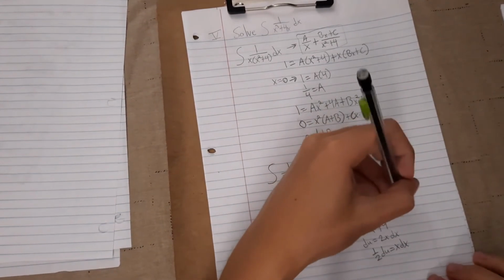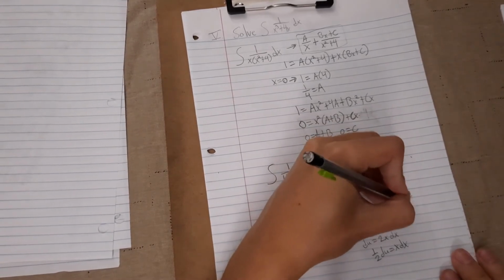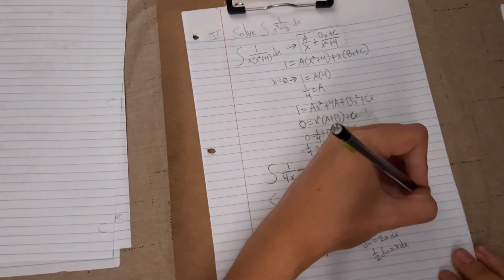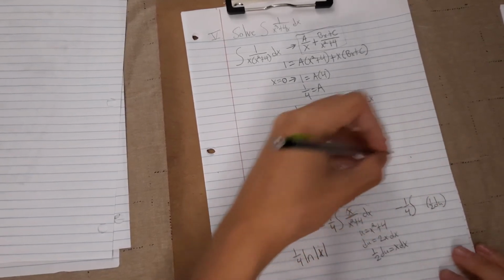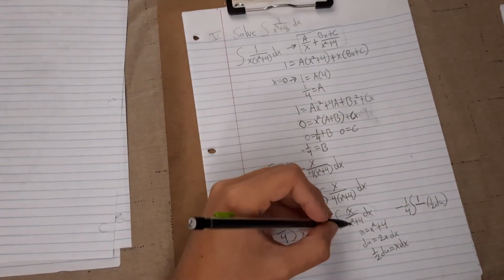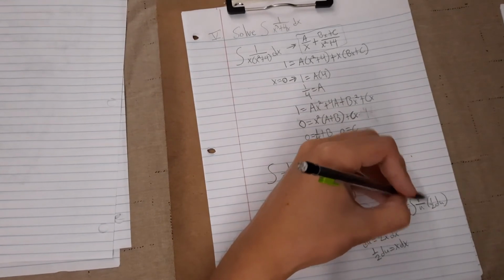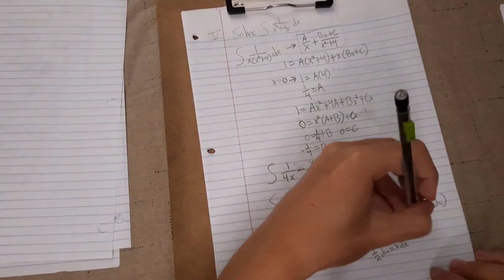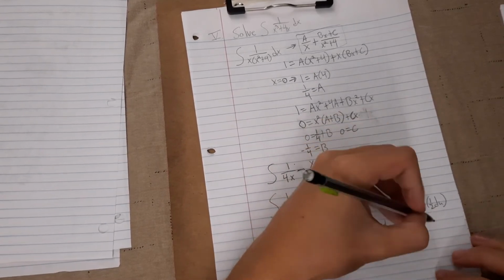Just write it over here to make things simpler. And then this denominator turns into u. This 1/2 is a constant, so it's taken out and multiplied by 1/4, which gives you 1/8.